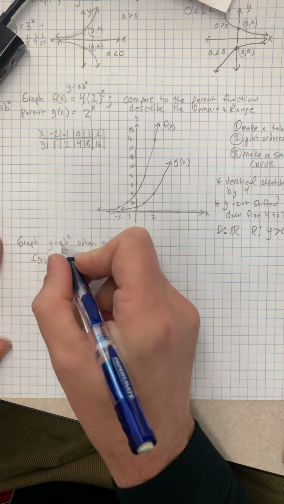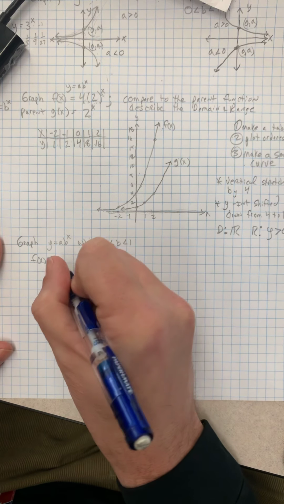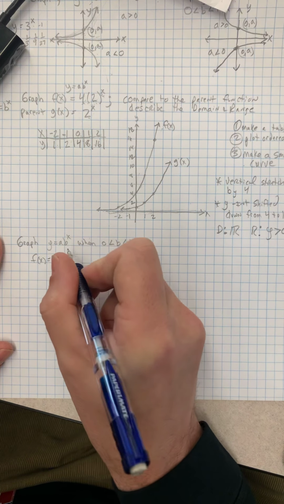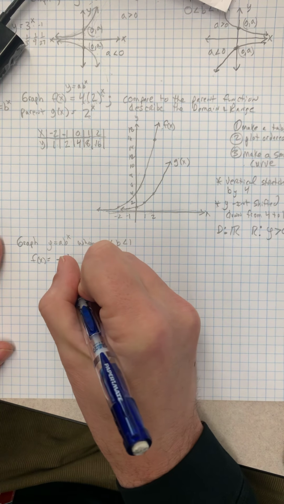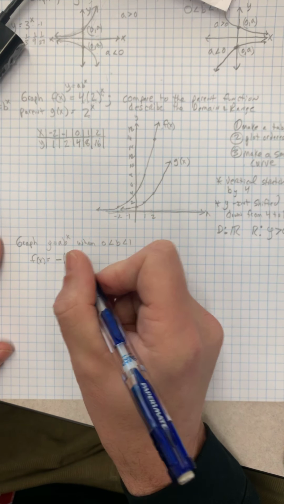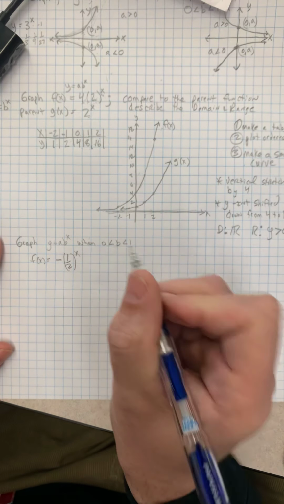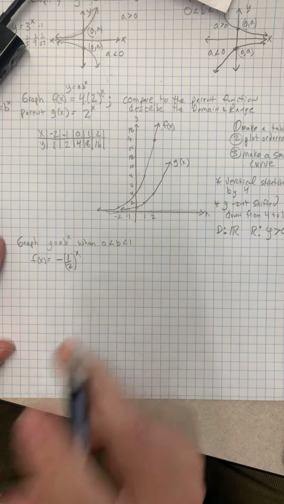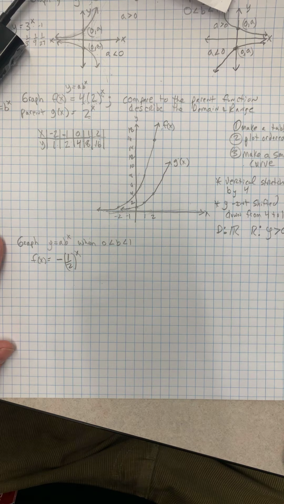So here we go. f of x is equal to, let's say, negative 1/2 to the x power. And we're going to compare it to our parent function, and we're going to state the domain and range.